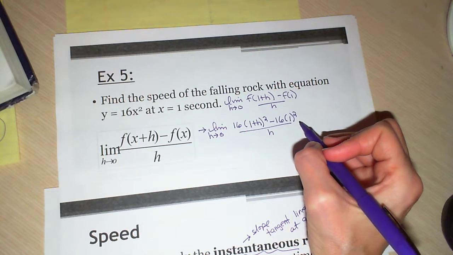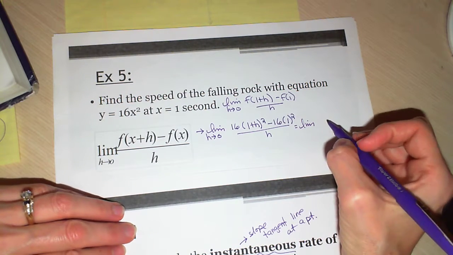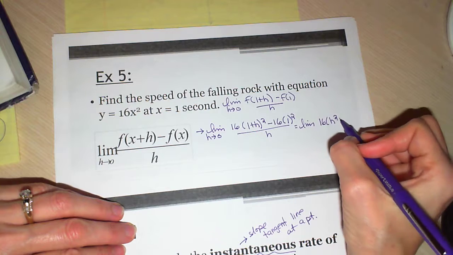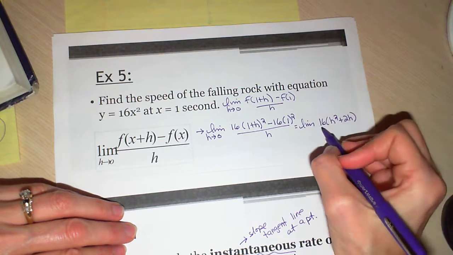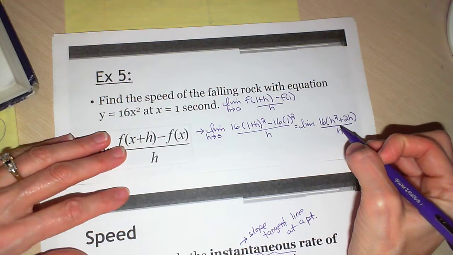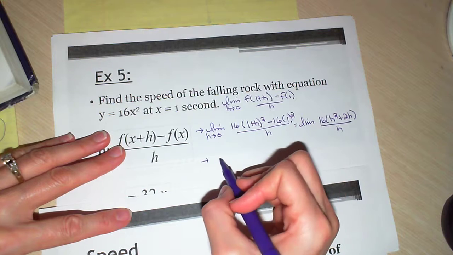Now this is where I'm going to skip some steps. Limit of 16h squared plus 2h over h, and I guess I'll go right here.